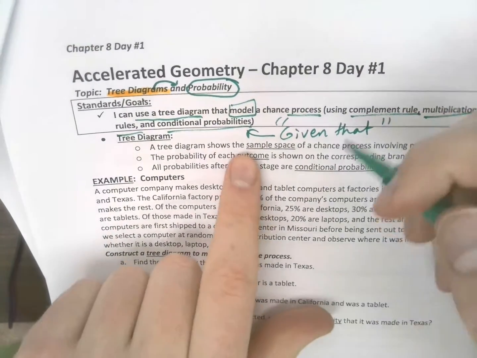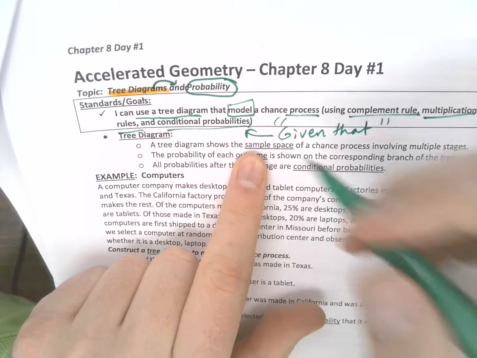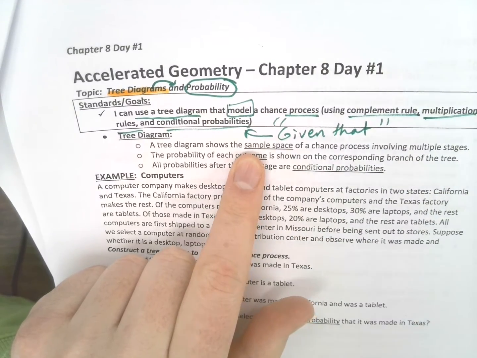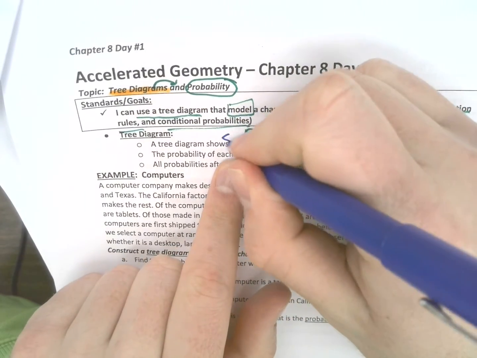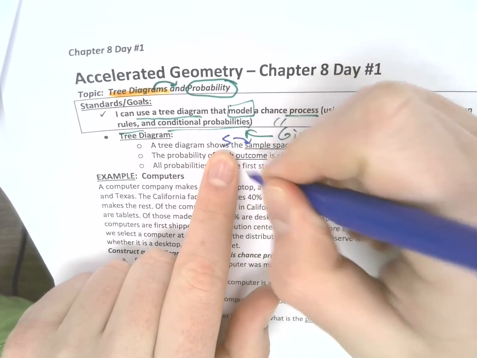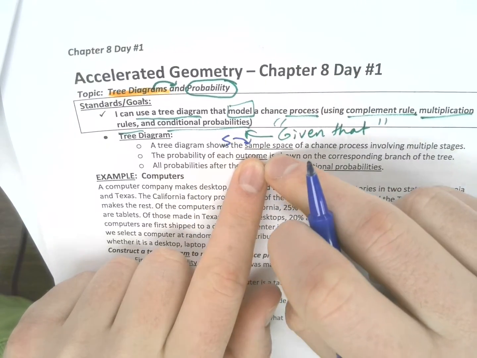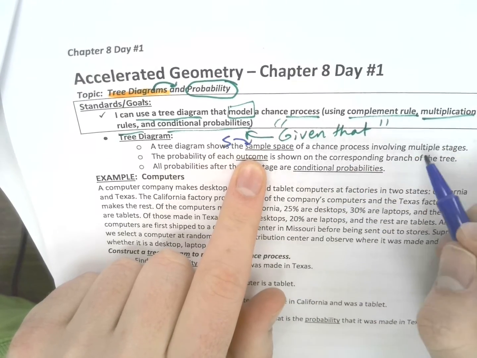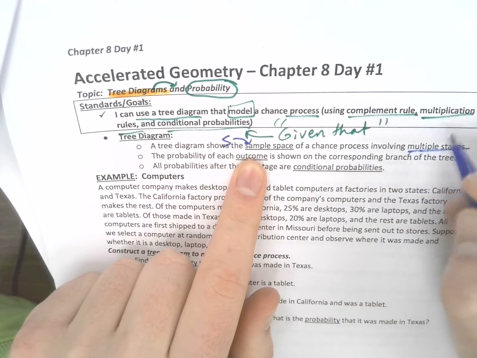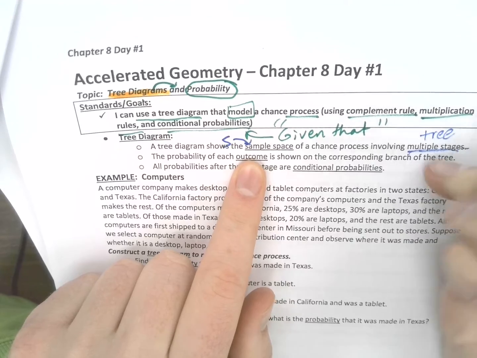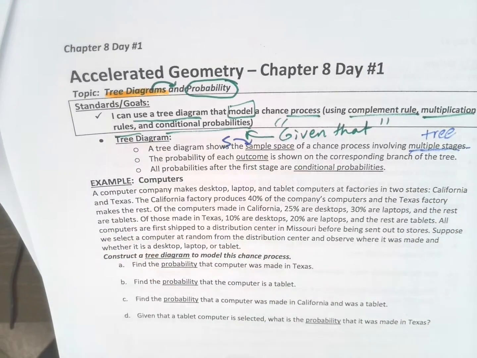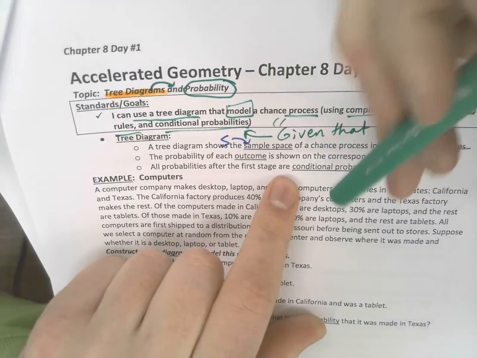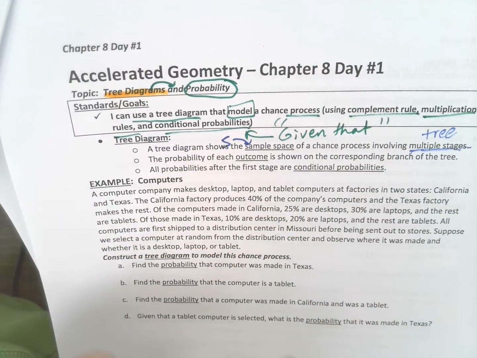And so a tree diagram shows the sample space. When we talk about sample space, we use the letter S. We use the letter S when we talk about the sample space of a chance process involving multiple stages. That's where the tree comes in, multiple stages. So the probability of each outcome is shown on the corresponding branch of the tree.